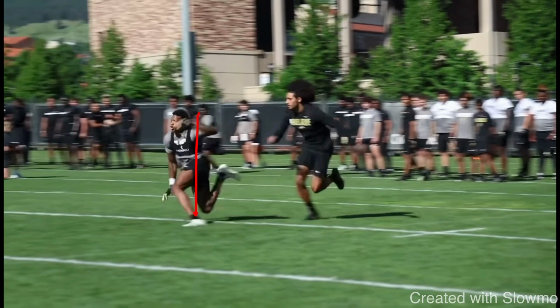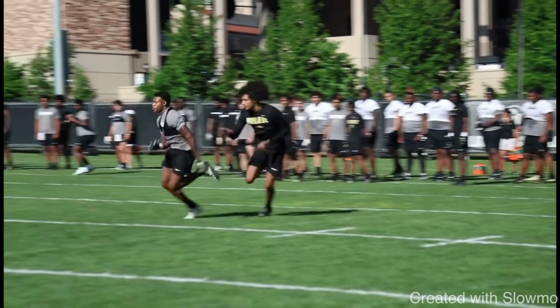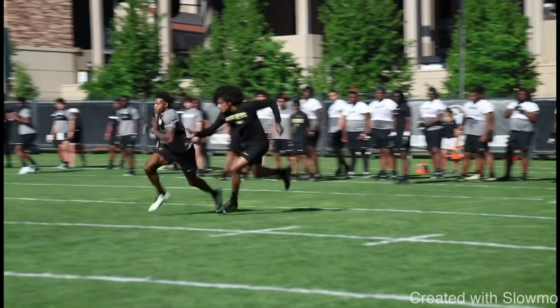Now, when I say shoot your foot into the grass as hard as you possibly can, what's the first thing that everybody thinks of? Oh, well, coach, I'm going to injure my knee, I'm going to injure my ankle, my Achilles, etc. Guys, not if you have proper foot strike mechanics. So let's talk about what foot strike mechanics are.